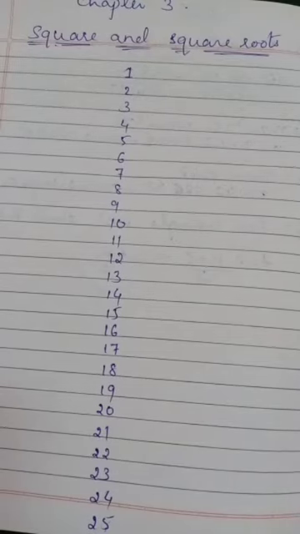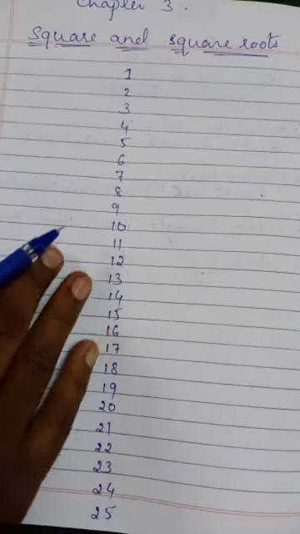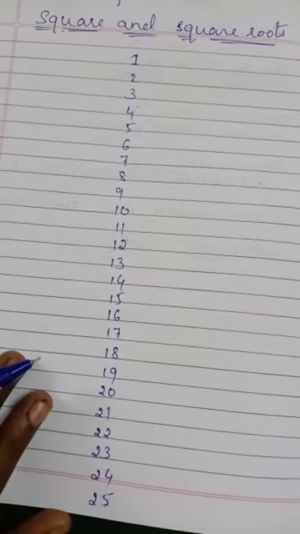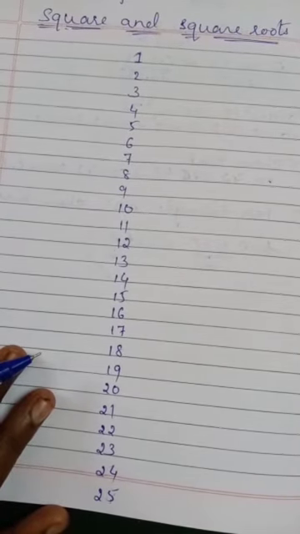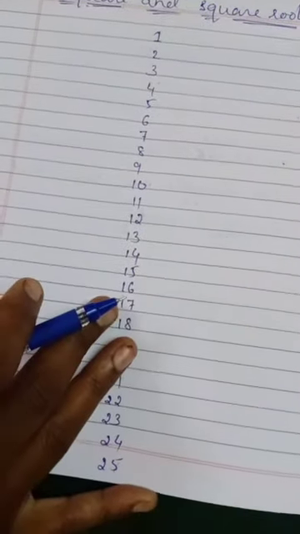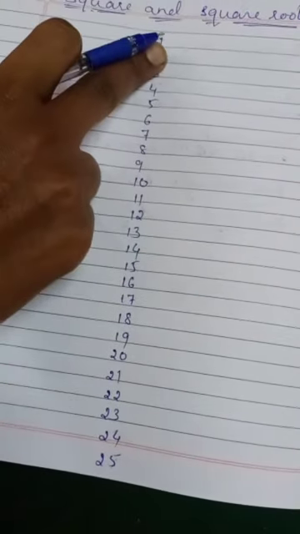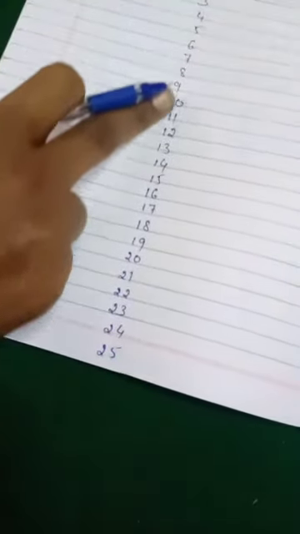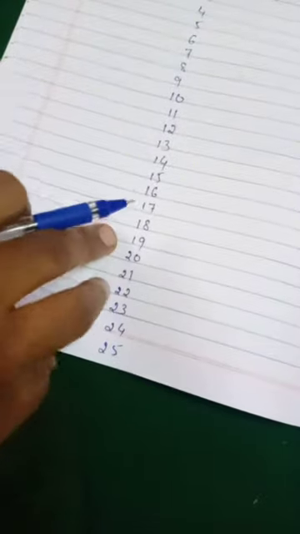Dear children, today we will study the third chapter, that is squares and square roots. In our session for today, we will be discussing some interesting patterns that are exhibited by square numbers. To study the first pattern, let us list all the natural numbers starting from 1 up to 25. That is 1, 2, 3, 4 up to 25.